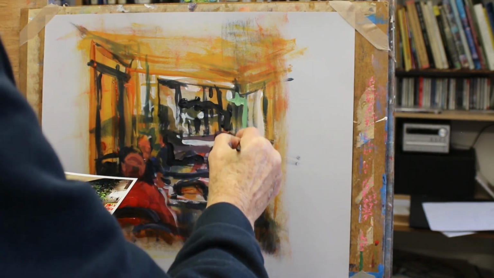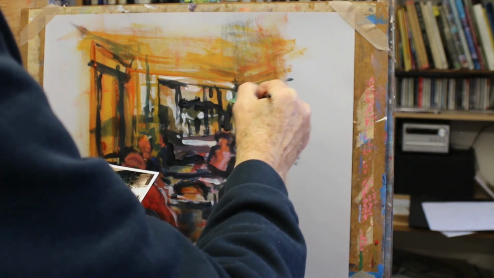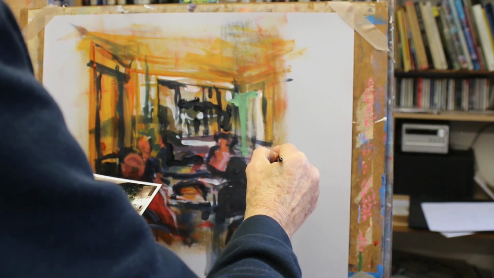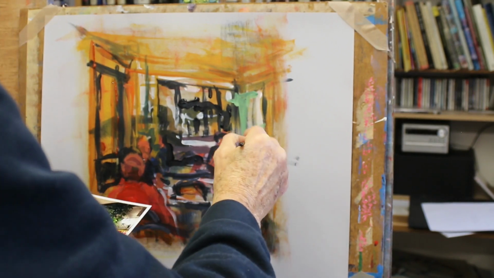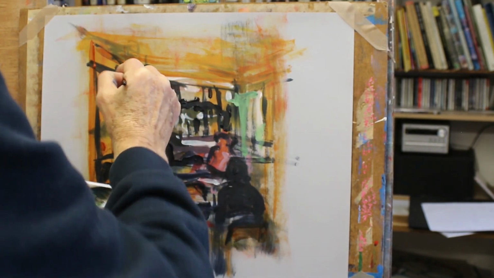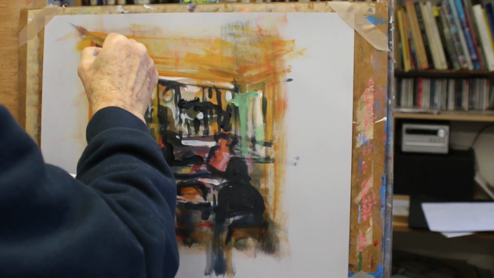Next, I develop the distant main street to suggest the activity of the pedestrians walking by. And as I do so, I realise that from a design point of view, I've developed the left side of the painting at the expense of the right. So I add a bright green to indicate the lights of the pharmacy.